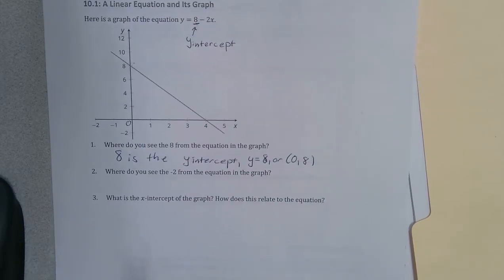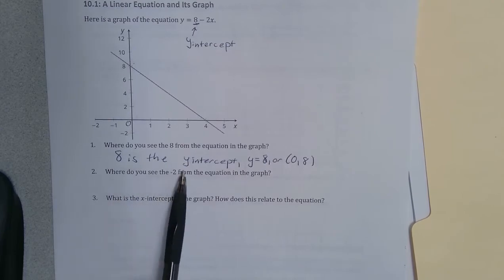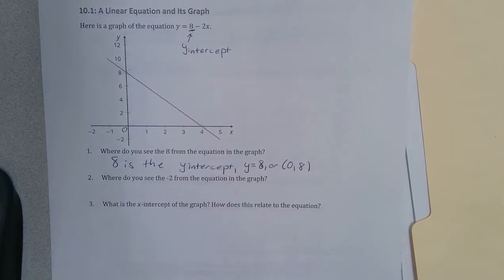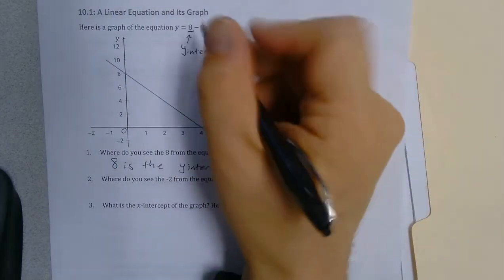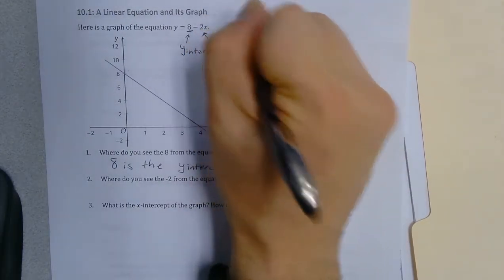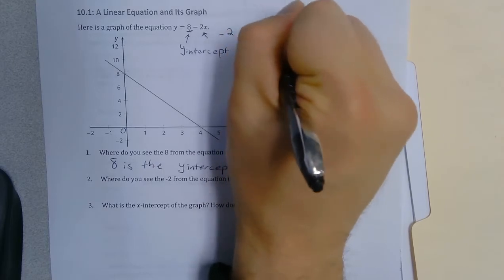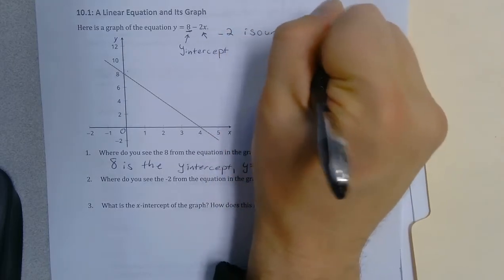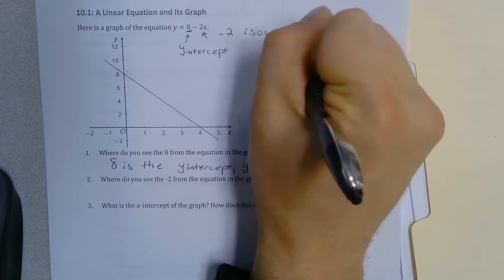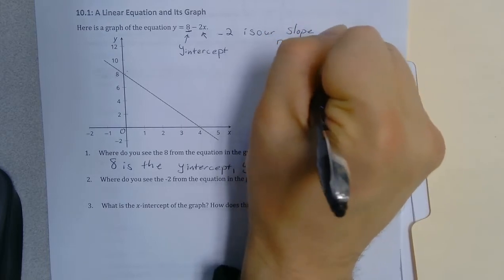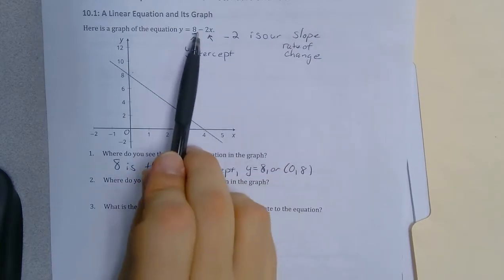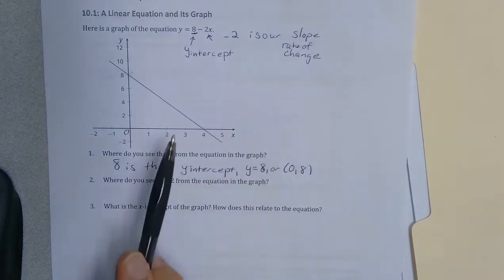So for our second question, where do you see the -2 from the equation in the graph? Here, the -2, the number times x, is our slope, or we also call that our rate of change. So where is that showing up in our graph?